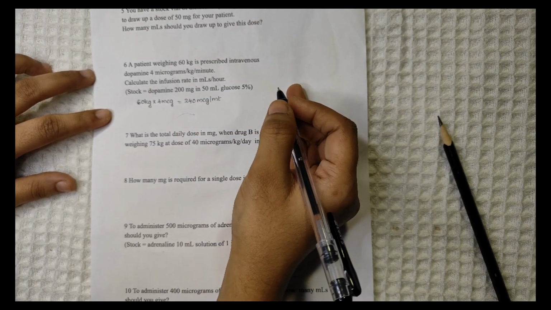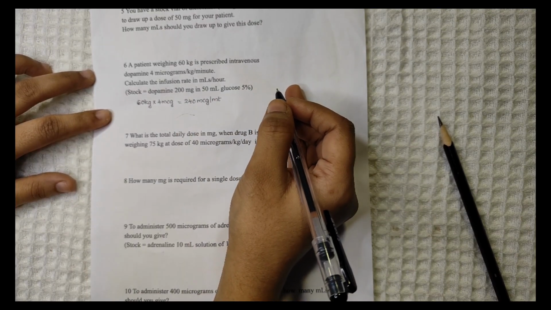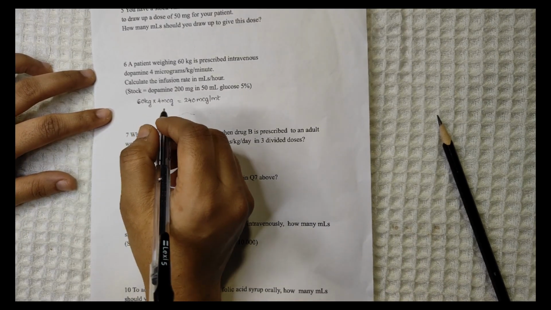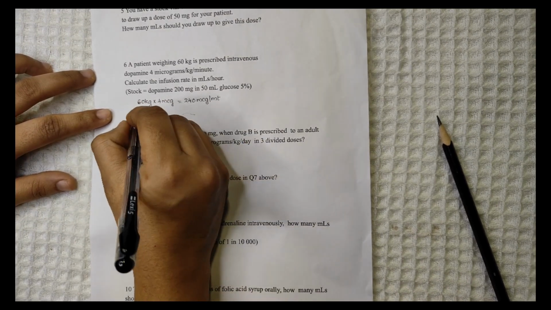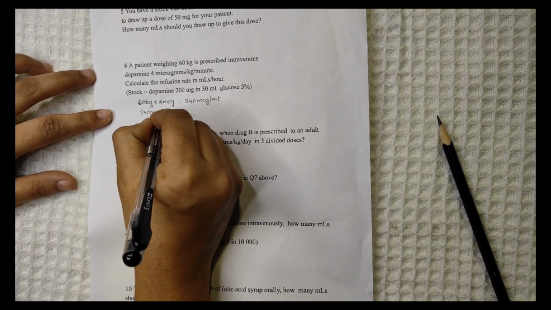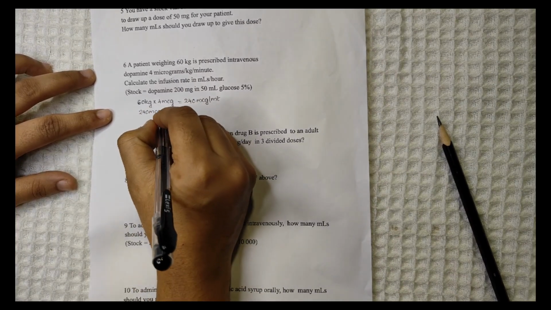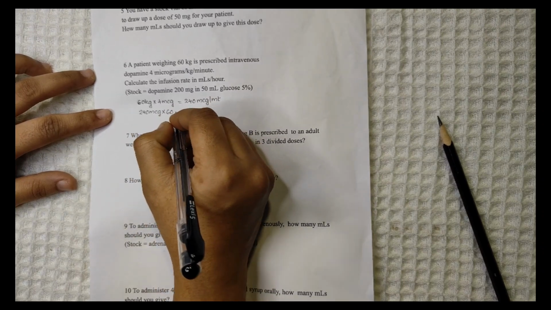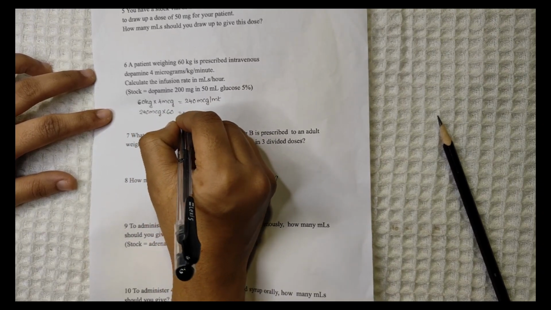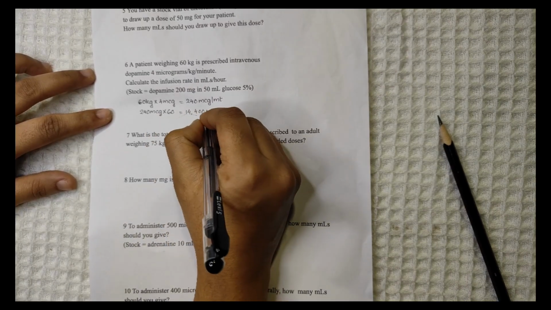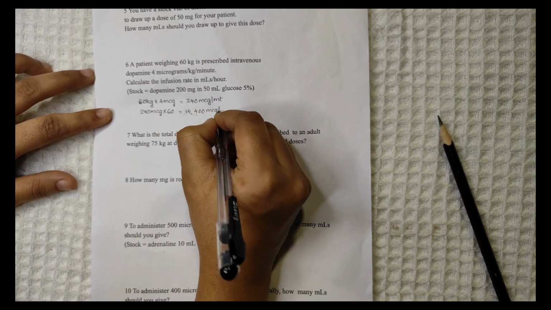The next step is, we need to convert it to microgram per hour. For that, we need to multiply 240 microgram into 60, that is 60 minutes per hour. So we will get 14,400 microgram per hour.